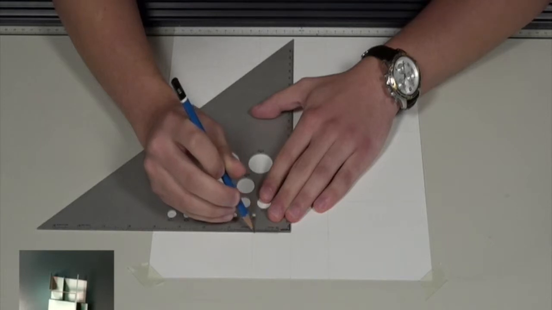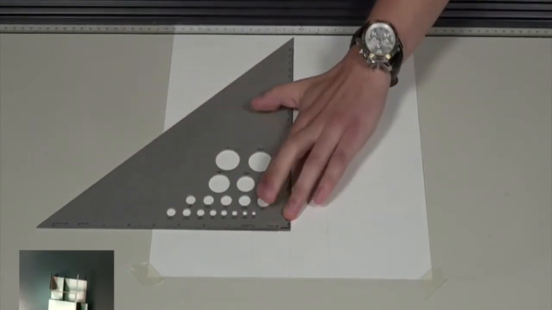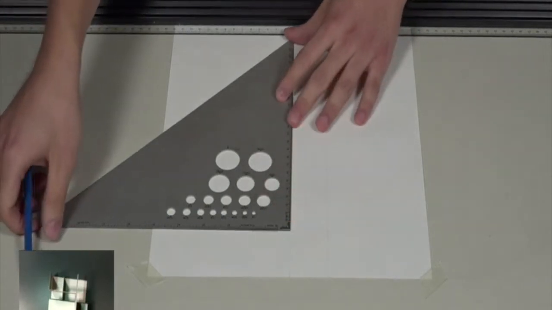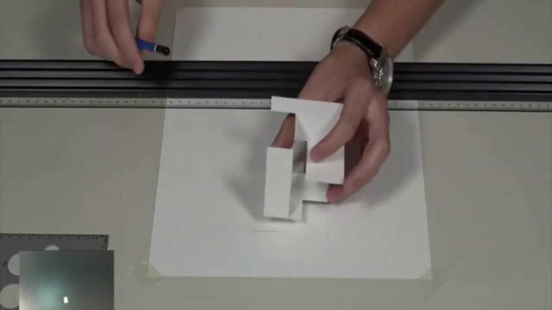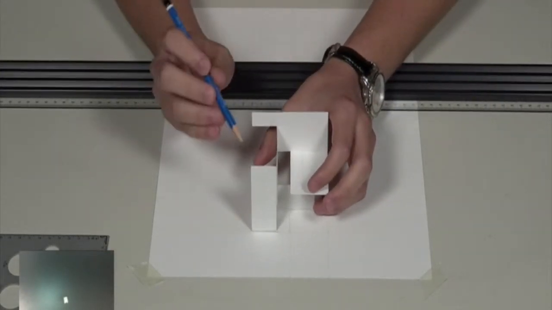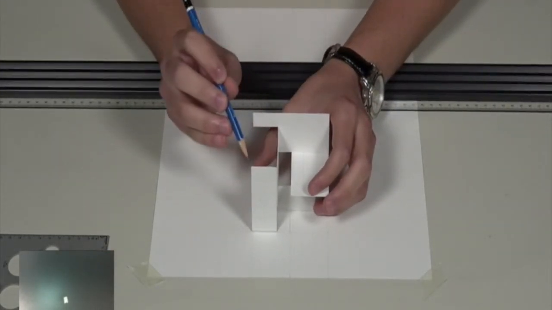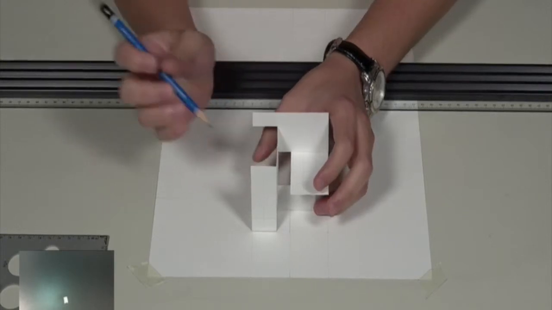Another useful tip that you might want to take into account is that while you draw, you can rotate the pencil so that the lead doesn't wear out as fast as it could if you don't. So the first part that I've drawn is this section over here.